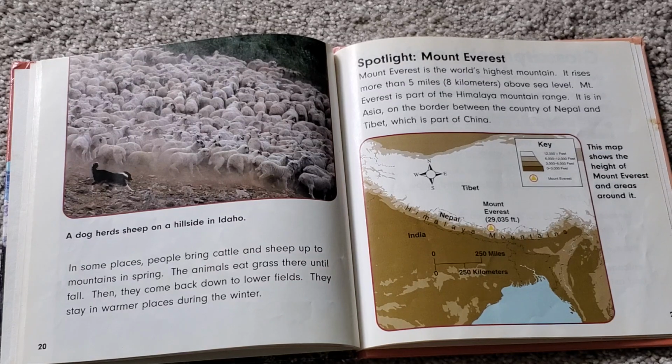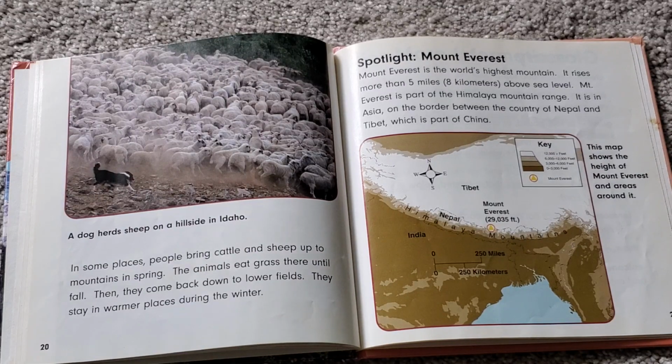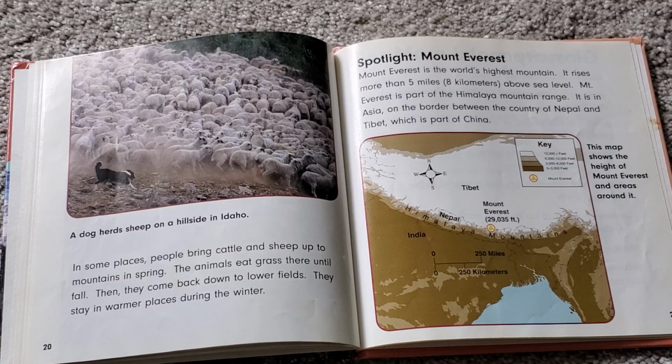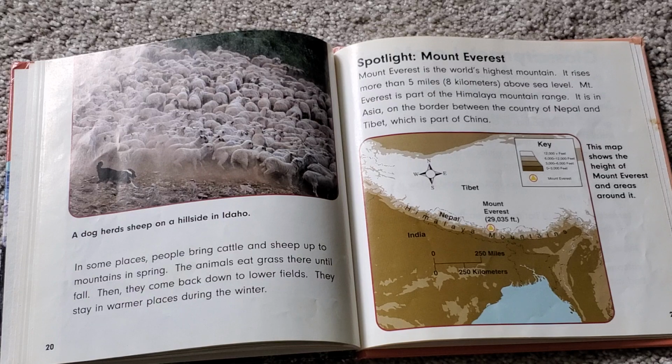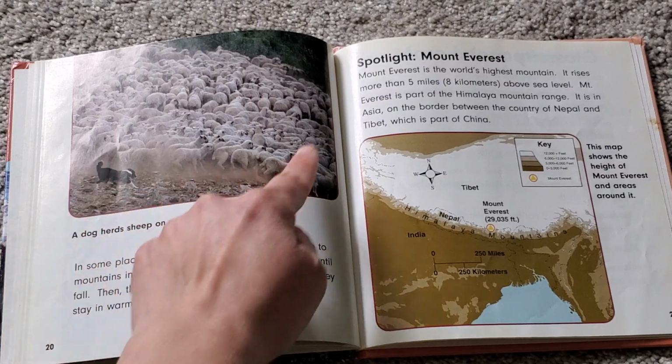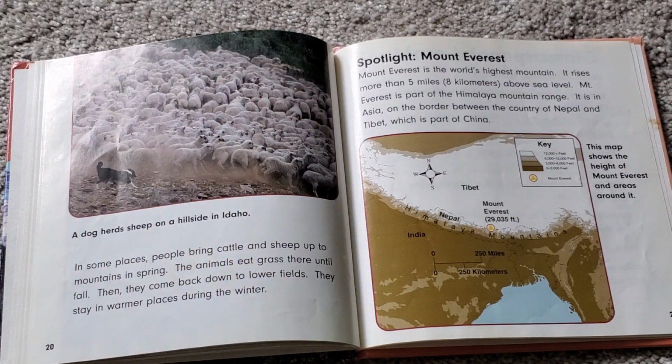In some places, people bring cattle and sheep up to mountains in spring. The animals eat grass there until fall. Then they come back down to lower fields. They stay in warmer places during the winter. A dog herds sheep on a hillside in Idaho.